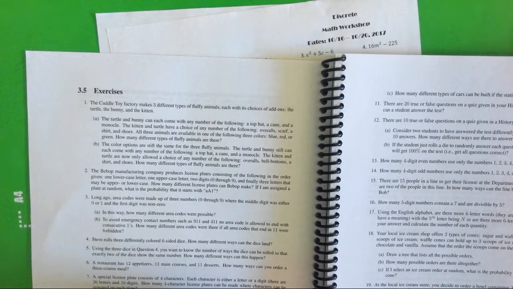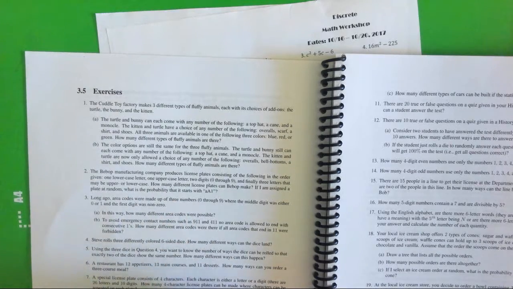You're going to have some time during class, like today you're going to have some time, but you've got to be productive in order to get them done. There are 16 problems. You only have to pick 12.